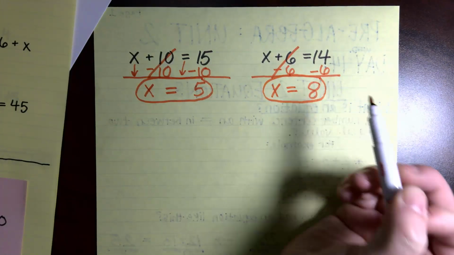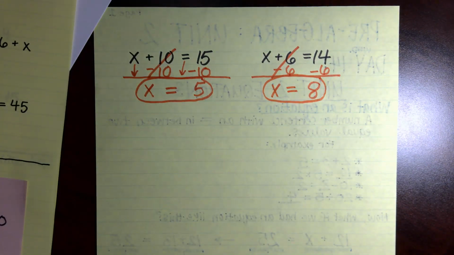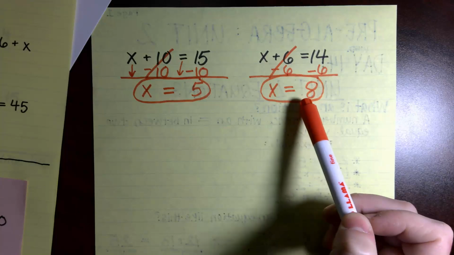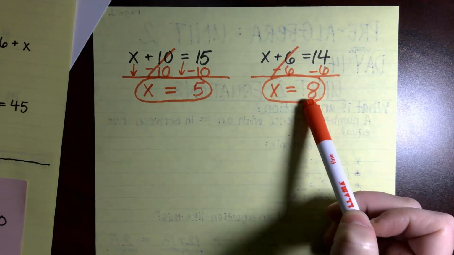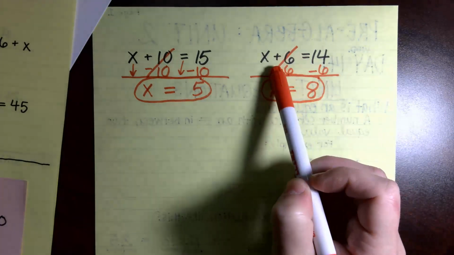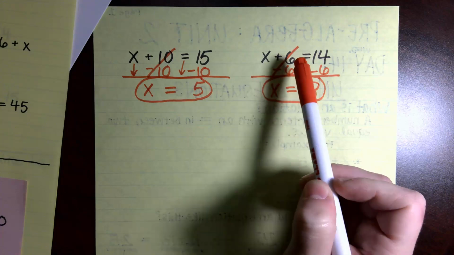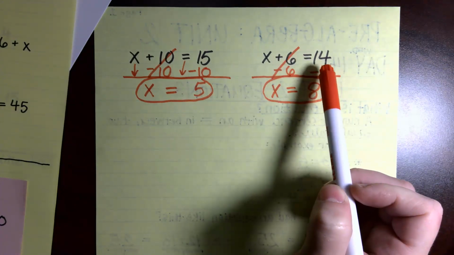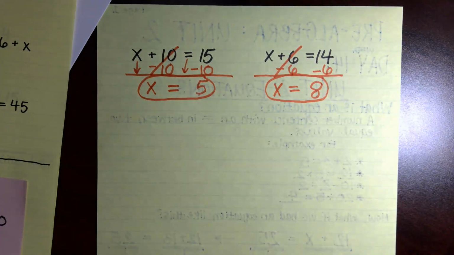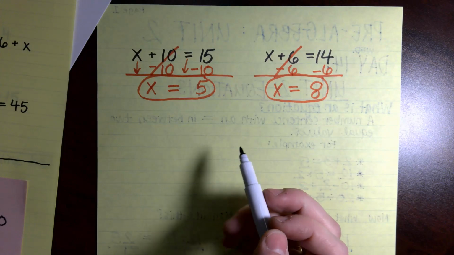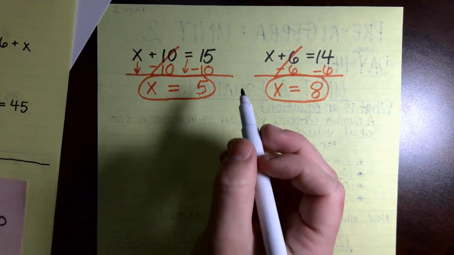Awesome. Okay, so we know that this is going to be the correct answer because if we plugged in 8 for x, we know that 8 plus 6 is equal to 14, guys. So good job. Okay, one more. I know I said that a minute ago. One more with me, and then I want you guys to try a couple by yourself.